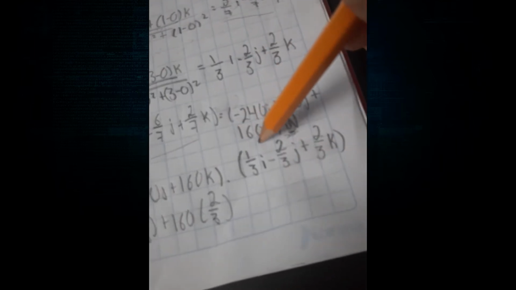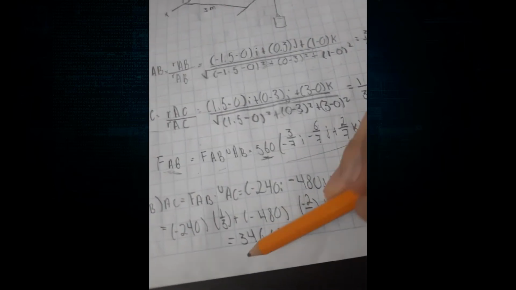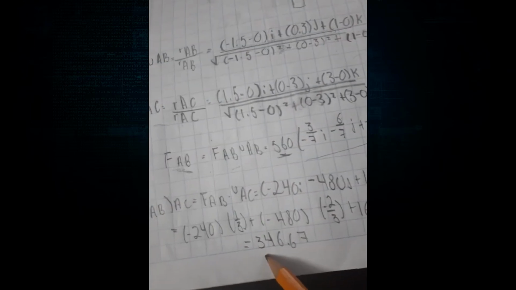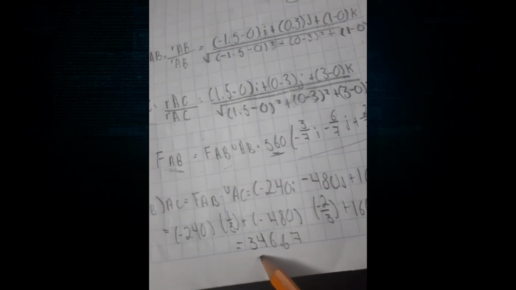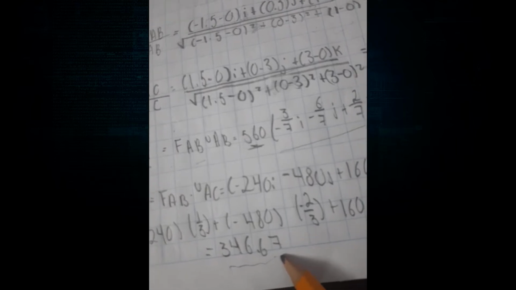This is the previous answer, multiplied by the unit vector AC. The answer of this multiplication is 346.16 newtons, and this is the answer.